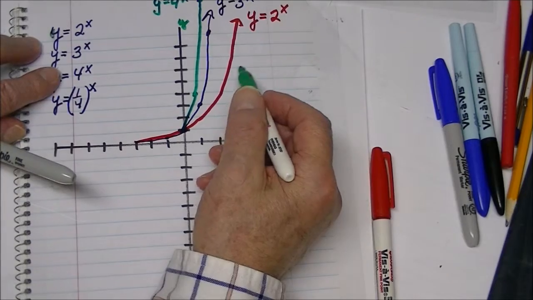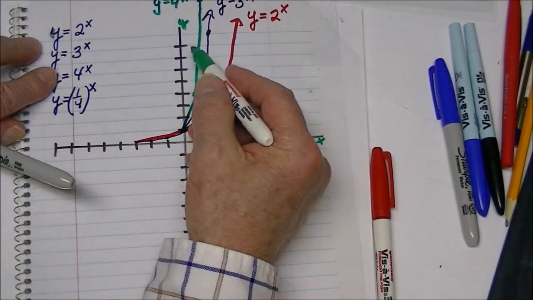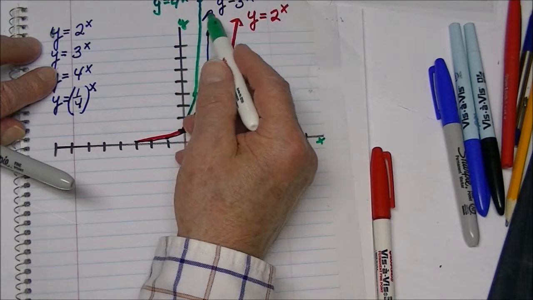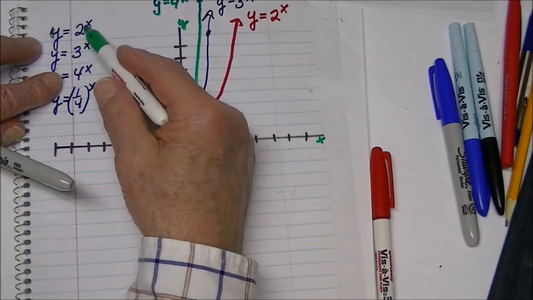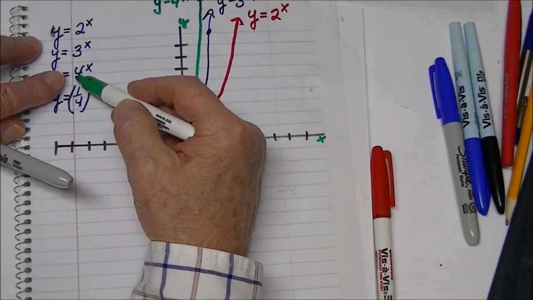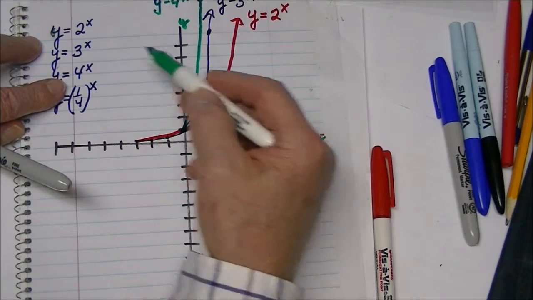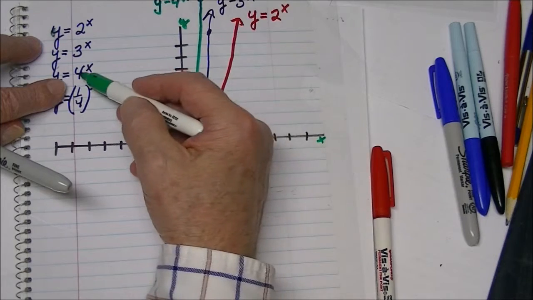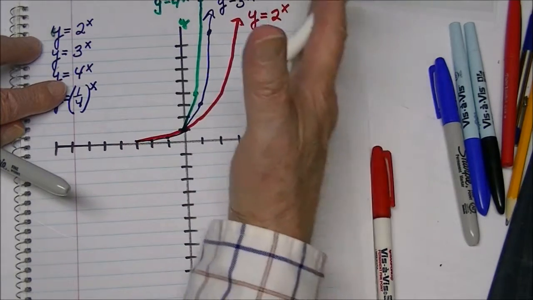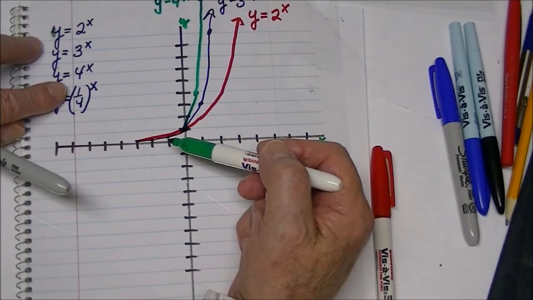So again, the curve stretches closer to the y-axis as the number that we are expanding gets higher. So 5 to the x would be a little closer. 6 to the x, 7 to the x keeps getting closer, stretching closer to your y-axis.